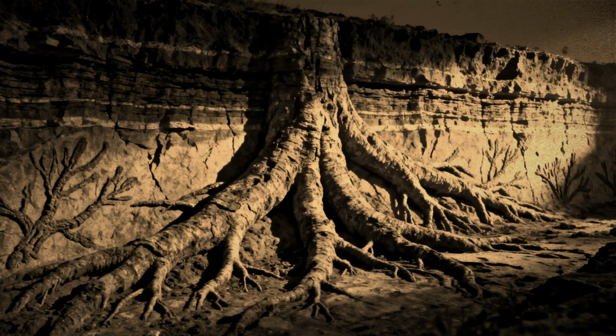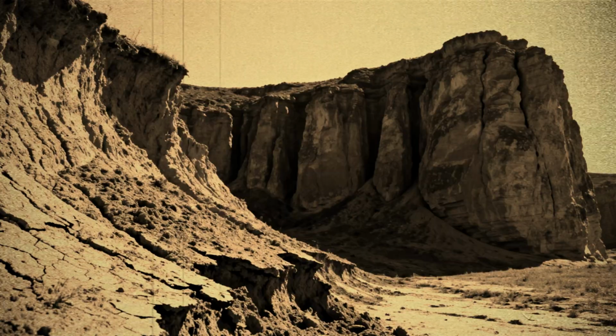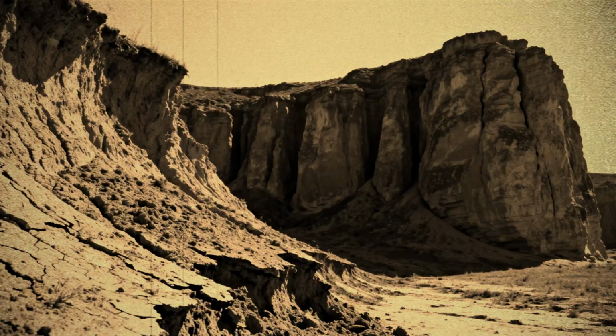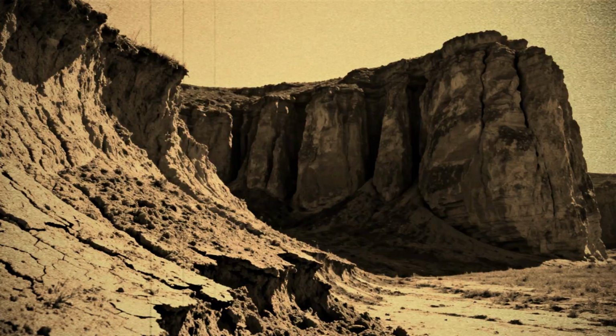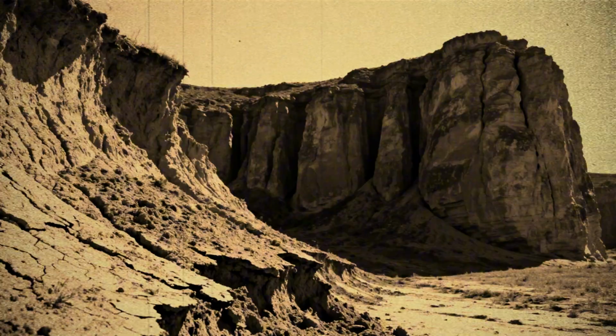And if the roots reach deeper, the geological traces they leave behind are deeper too, and more permanent, because deep rock is harder and more resistant to erosion, and structures formed in deep rock are more likely to survive over geological time than structures formed in shallow soil.